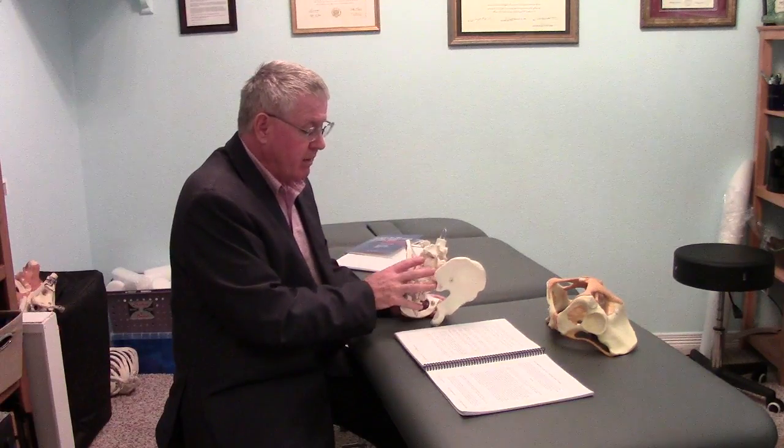We certainly know that the population who's had a pregnancy, or even particularly those with a difficult pregnancy or difficult delivery, may have chronic sacroiliac joint mediated pain.